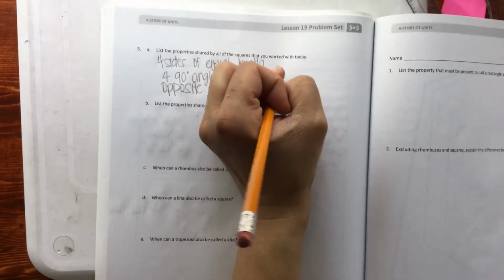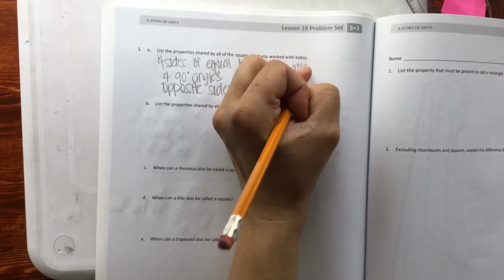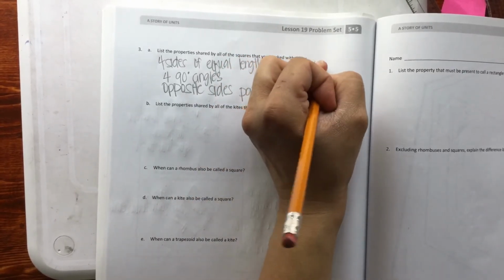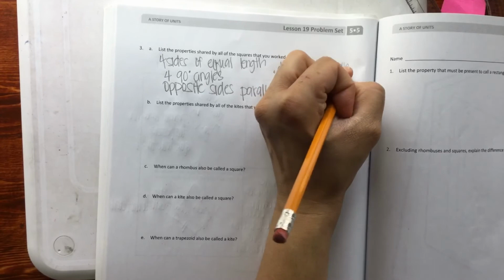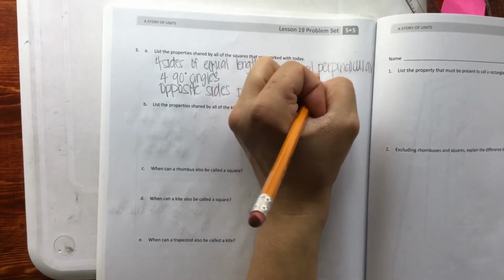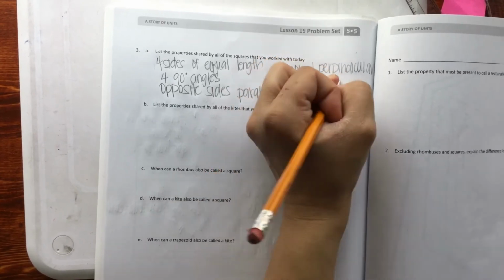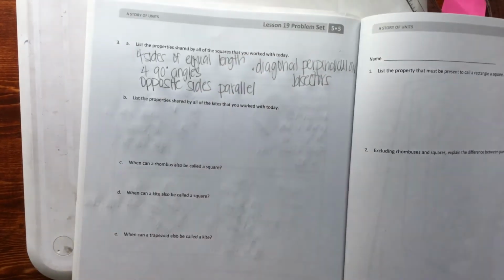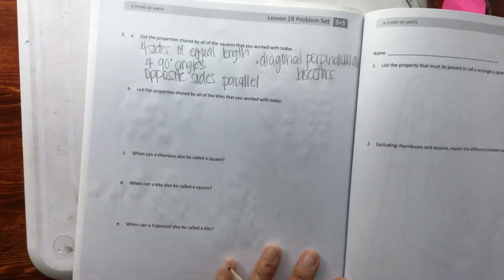And then we have our diagonals, perpendicular bisectors. And remember, when they're perpendicular bisectors, that means that when they cross each other, they form 90-degree angles.